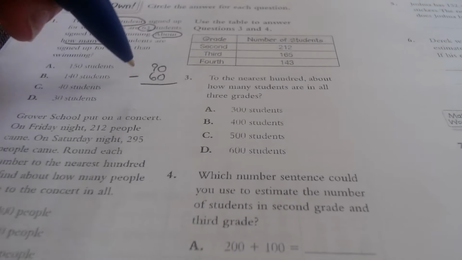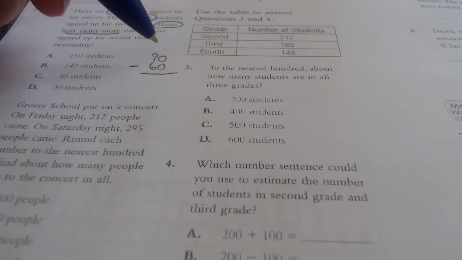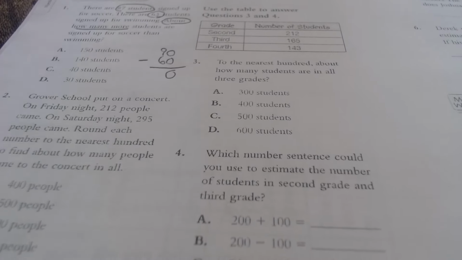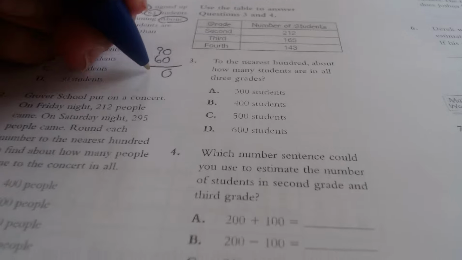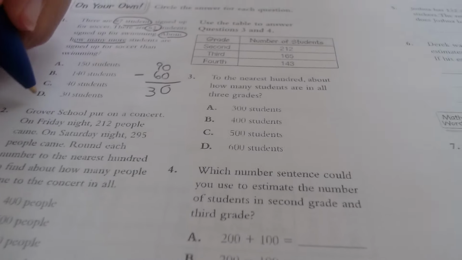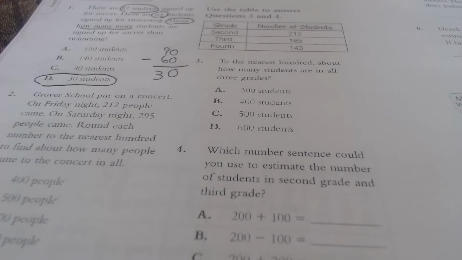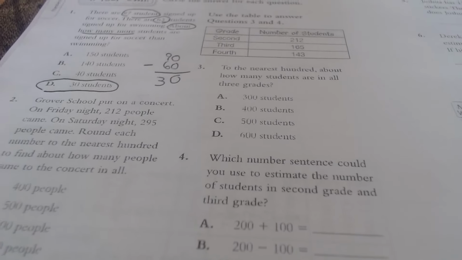And I know for how many more I'm going to subtract. If I do 90 take away 60, 0 take away 0 is 0, and 9 take away 6 is 3. So my answer would be there are about 30 more students signed up for soccer.